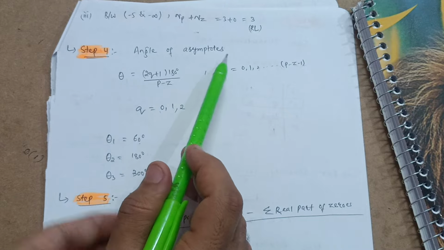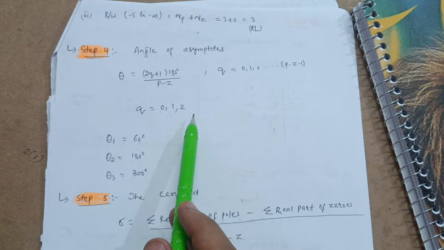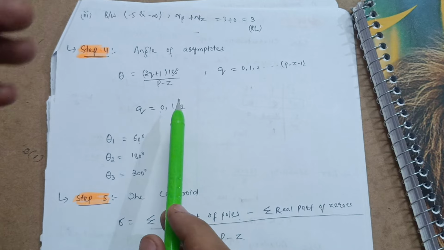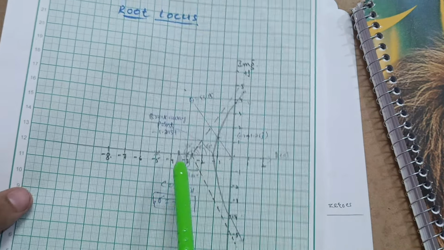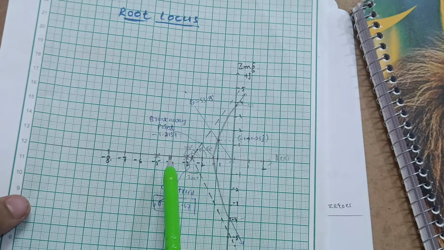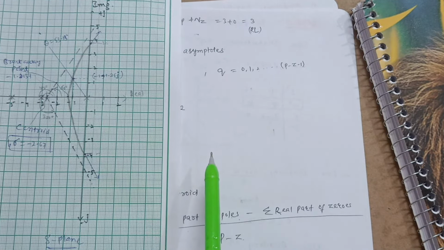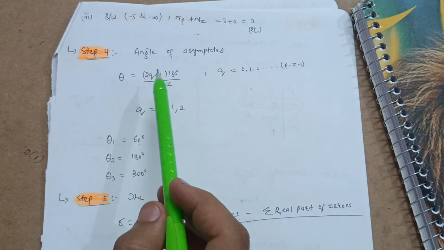As I have told you earlier, the branches will start from the poles and terminate at infinity. So the angles at which they terminate at infinity, those angles you have to take in this particular diagram. Later on you will understand better, when I draw the root locus on the graph sheet, what this angle of asymptote means and in which direction we can take it. Okay, so you have to take angles here.